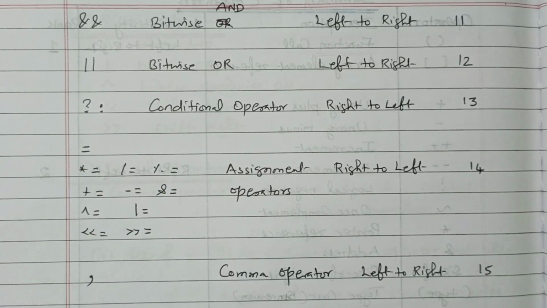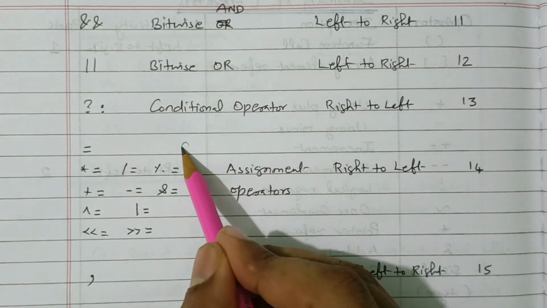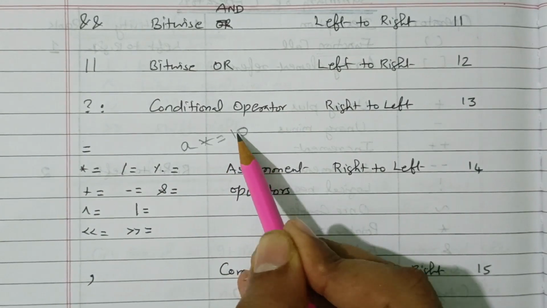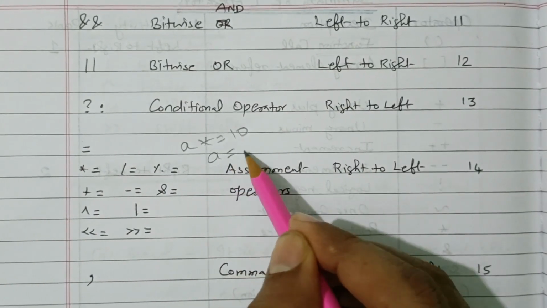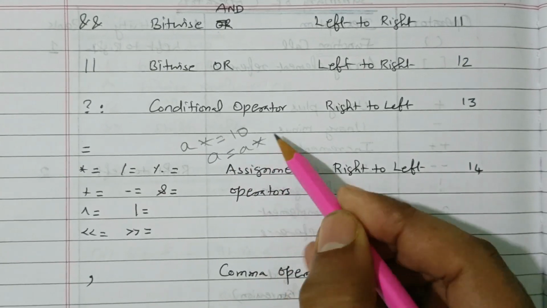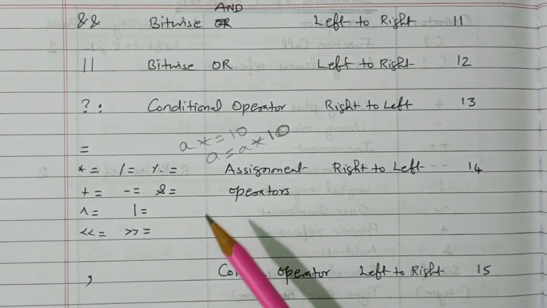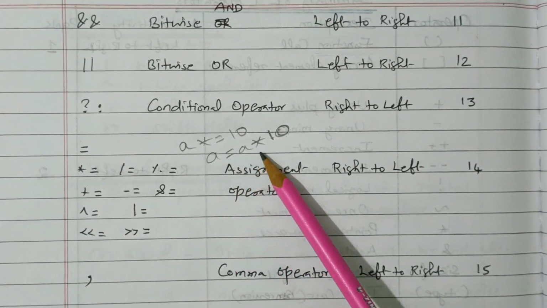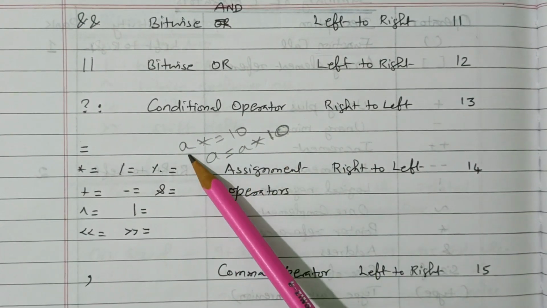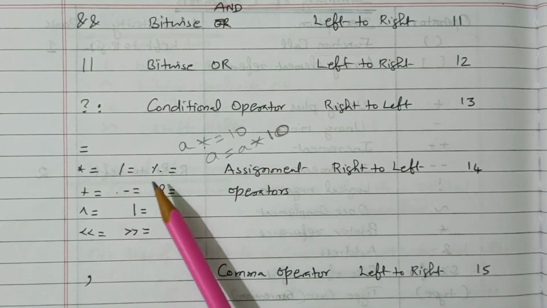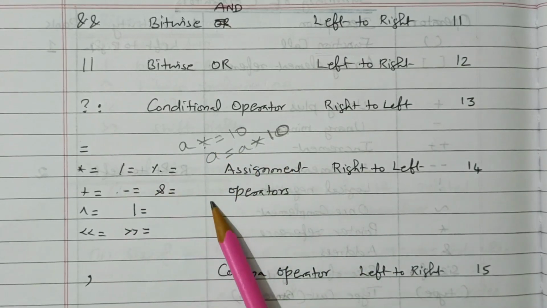Let me give one example. A percentage equal to 10. What is the meaning of that? A equal to A into 10. Right. So A is again multiplied with the 10 value. That is the meaning of that. A equal to A into 10 is simply written as A multiply equal to 10. Similarly, division and modulo division are also available.